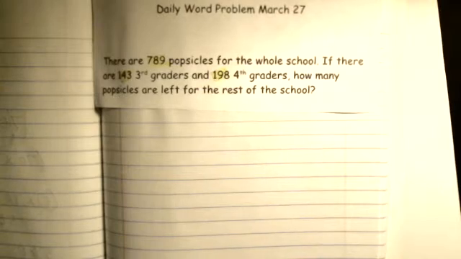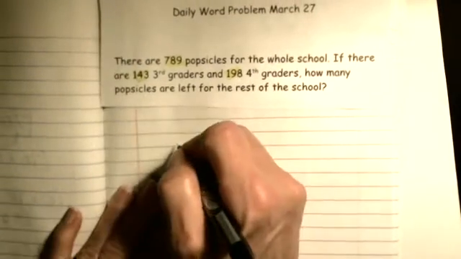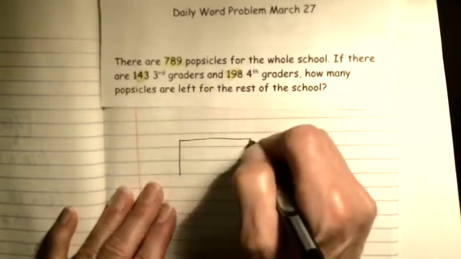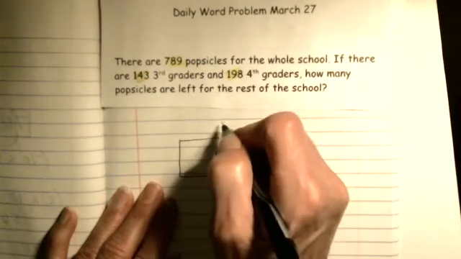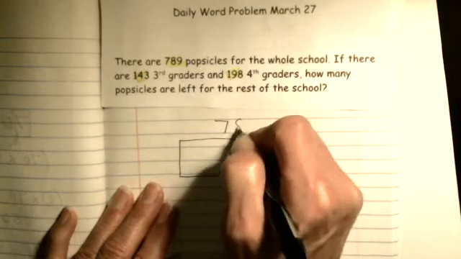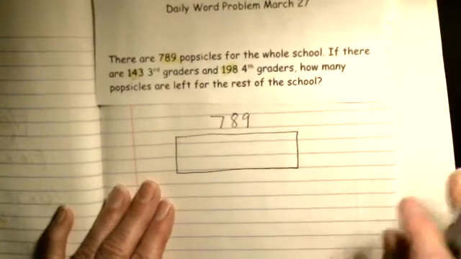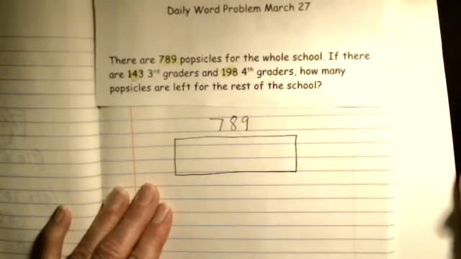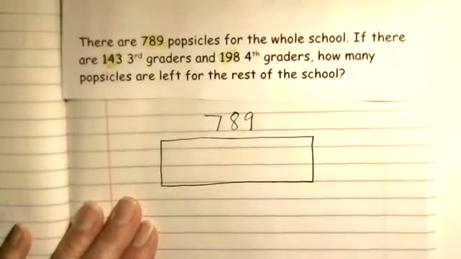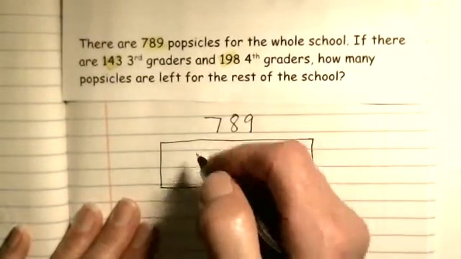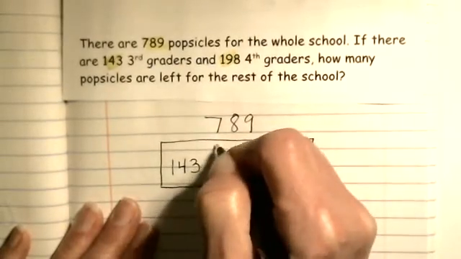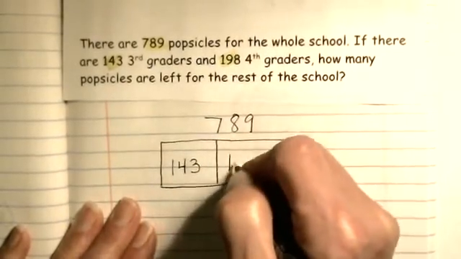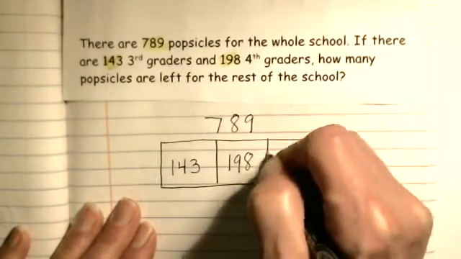So I'm going to use a bar diagram to represent this. They're telling us that they have a total of 789 popsicles. All right. And they're saying for the third graders, there's 143 third graders, and there's 198 fourth graders.